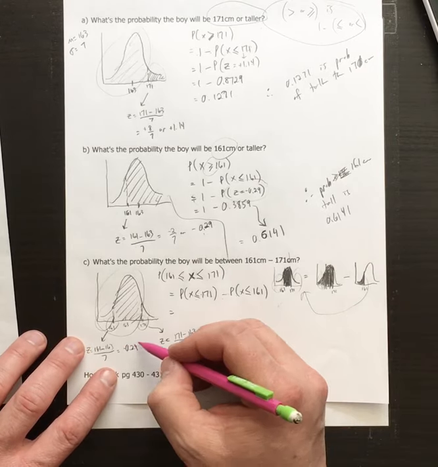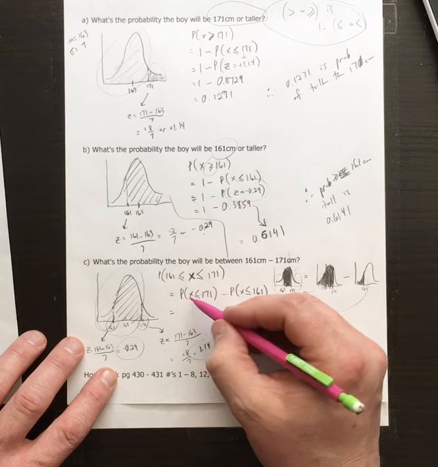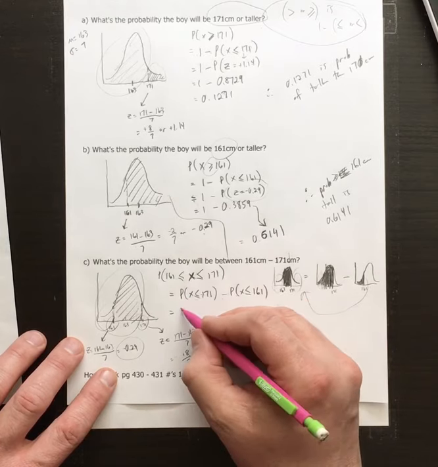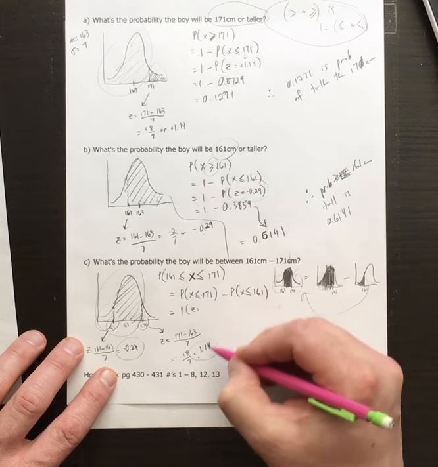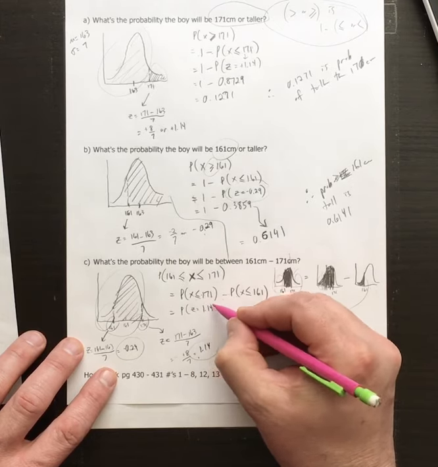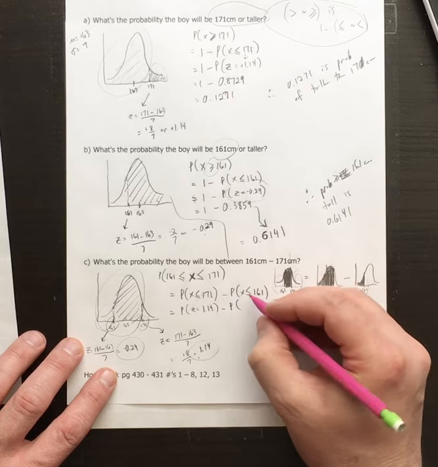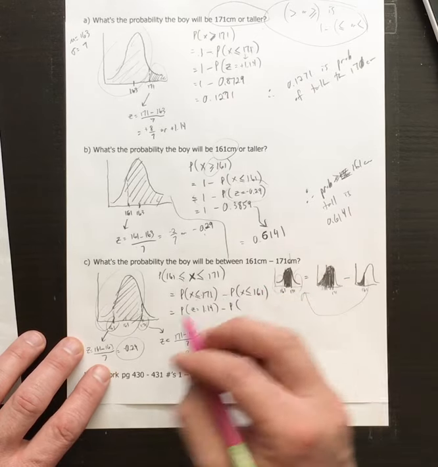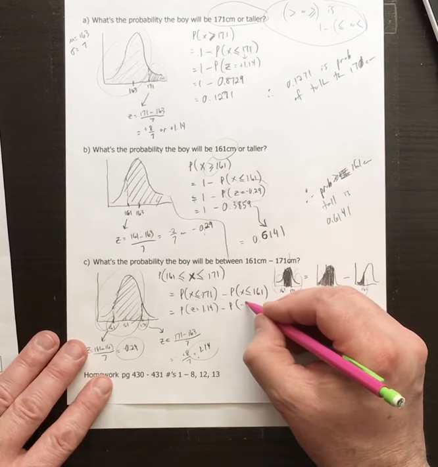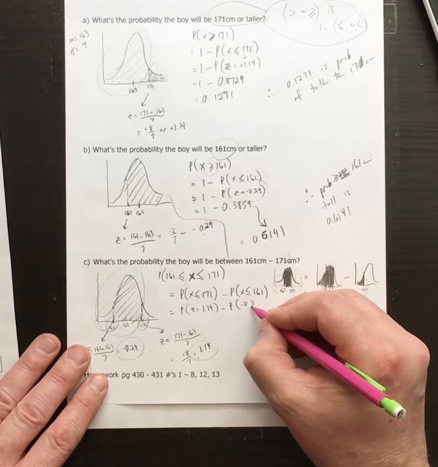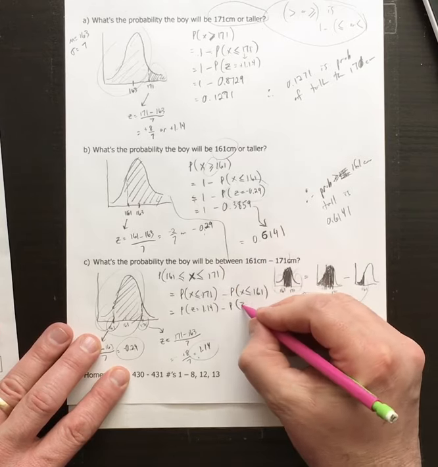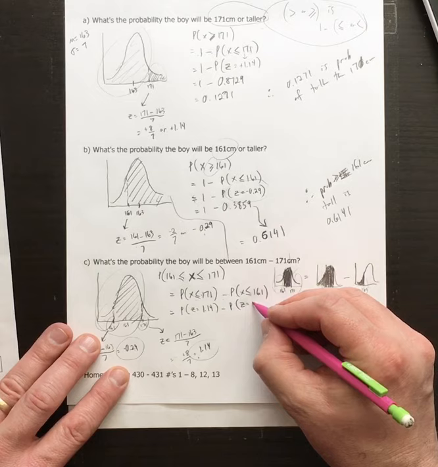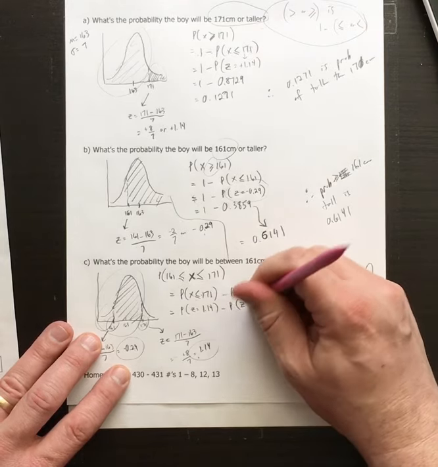So we get the two z-score values. Remember, the probability of x being less than 171 is the same thing as the z-score that goes to it, and that's positive 1.14. And then for the probability of x being less than 161, that's going to be this z-score, z equals negative 0.29. Again, I have nice, beautiful calculations that don't look so ugly for you.